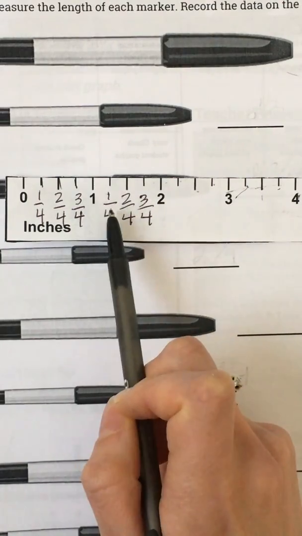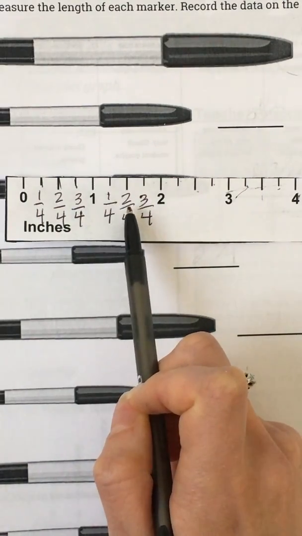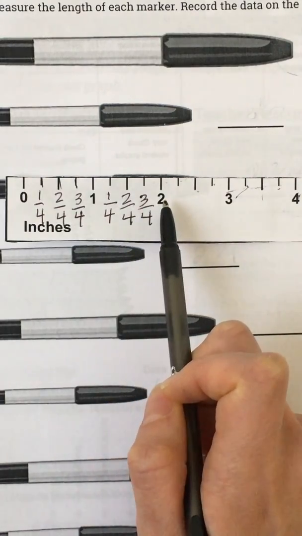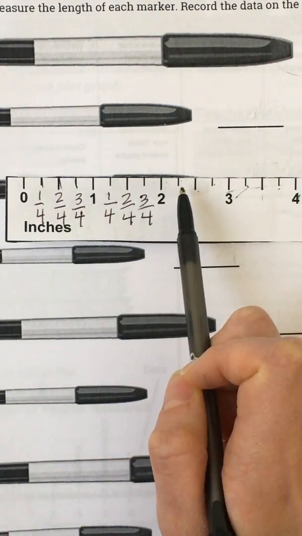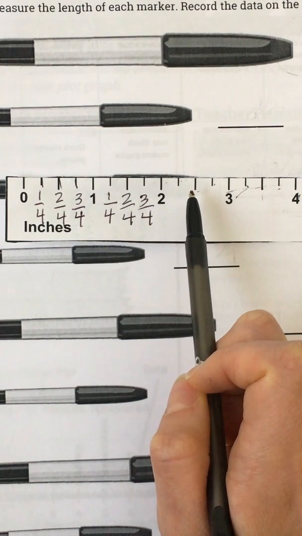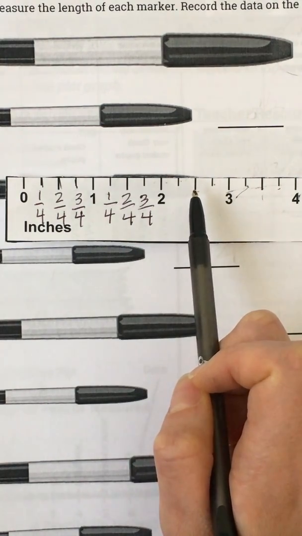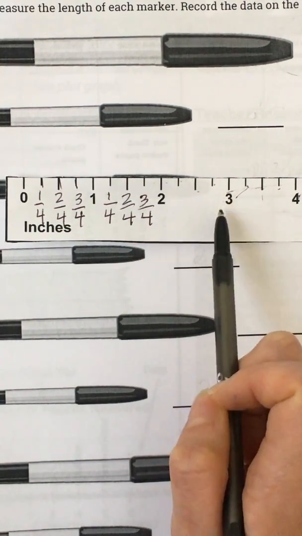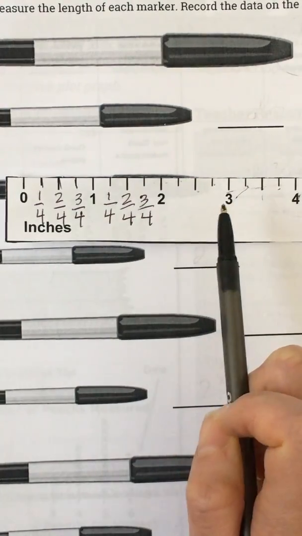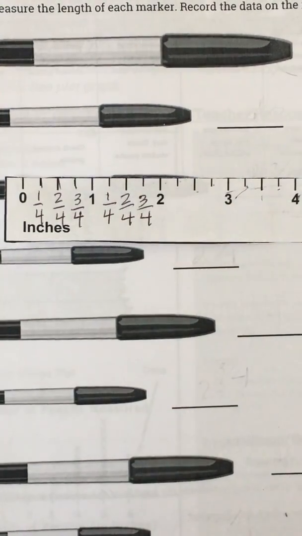Now, when we're using a ruler to measure, we just start over. So we start at 1 inch and 1/4, 1 inch and 2/4, 1 inch and 3/4, 2 inches, 2 and 1/4 inches, 2 and 2/4 inches, or 2.5 inches, okay, 2 and 3/4 inches, 3 inches, and so on and so forth. All right?